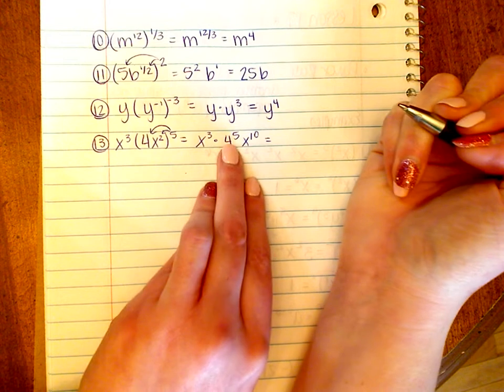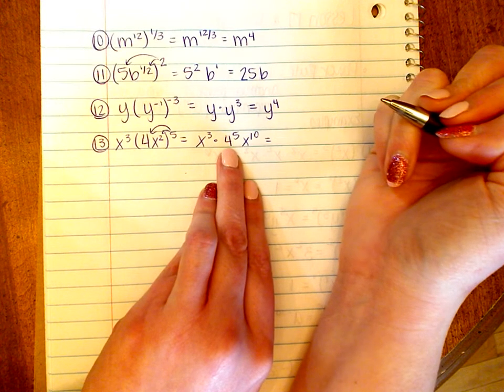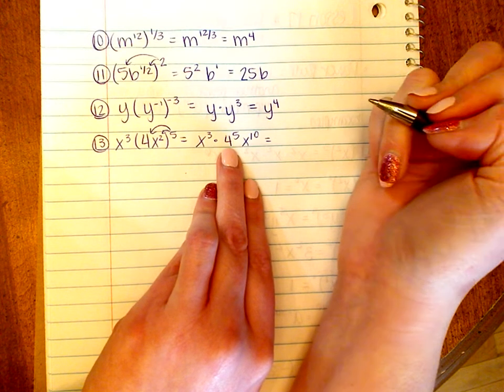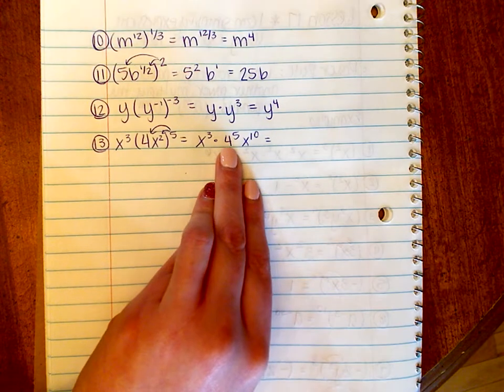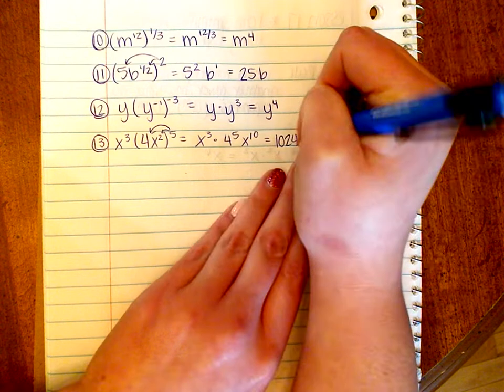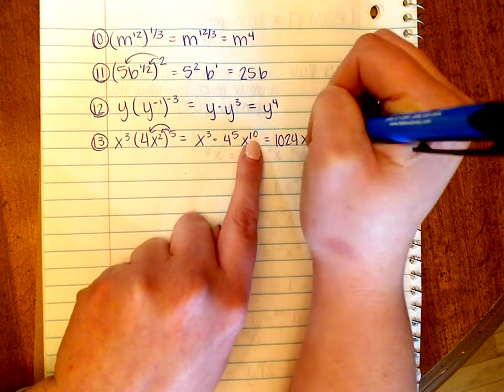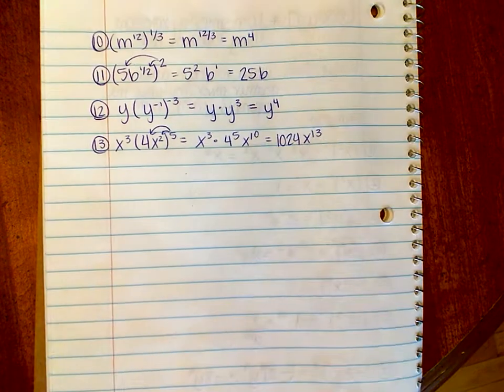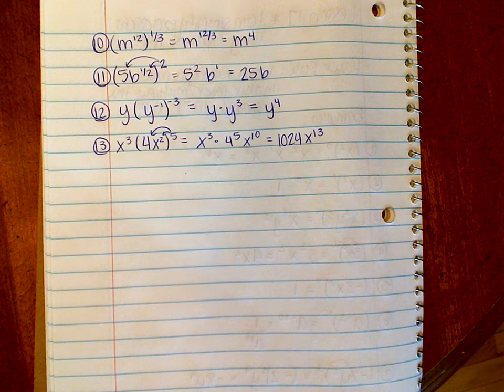All right, now 4 to the 5th, I don't know that off the top of my head, but if I type it in the calculator, I will get 1,024. And then I have x. 3 plus 10 is 13. So 1,024, x to the 13th power.